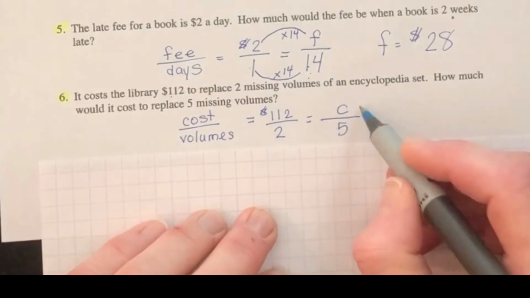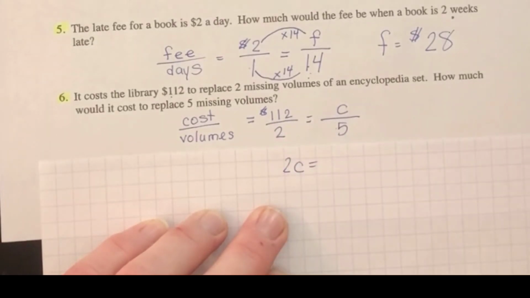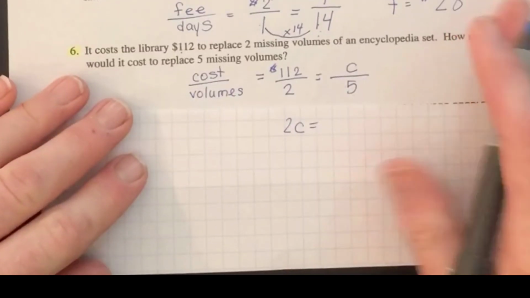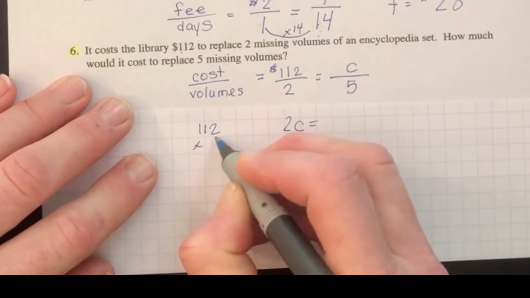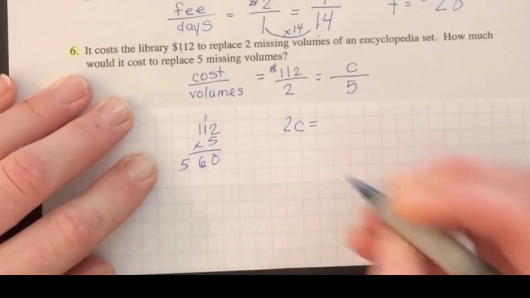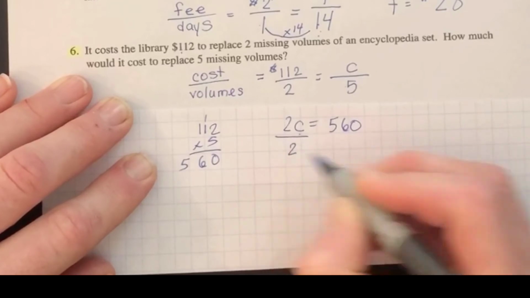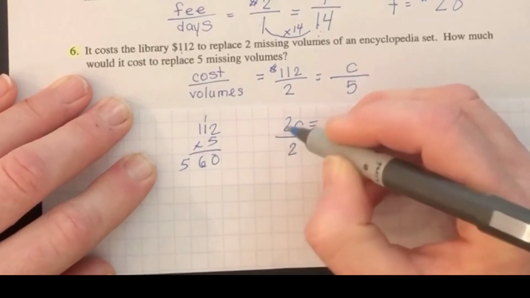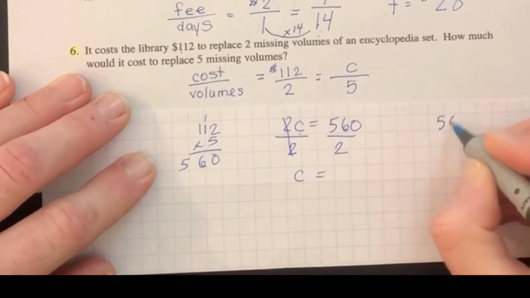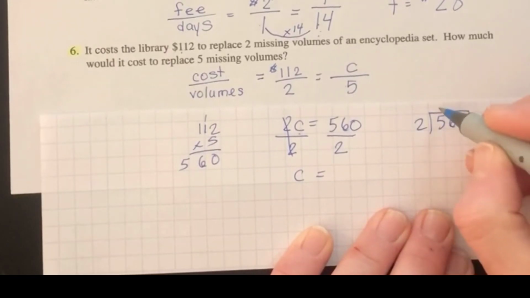So C times 2, so 2C, equals 5 times 112. 2 times 5 is $560. To get the C by itself, divide both sides by 2. Let's see, 560 divided by 2. 2 goes into 5 one time.